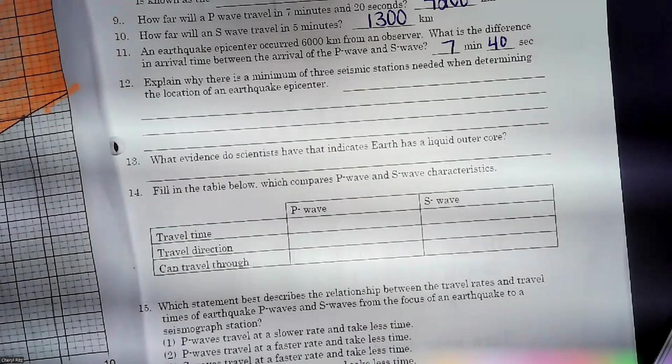All right, number 12, explain why you need a minimum of 3 seismic stations when determining the location of an epicenter. Were you able to put this in words? Kind of. Willing to share? Well, one's farthest away, like the farthest I can go, and then one's closest, and it's like a line together. Okay. It works. I don't know if it's the best answer, but totally get it. Totally giving you credit. Anybody else got one? An actual explanation?